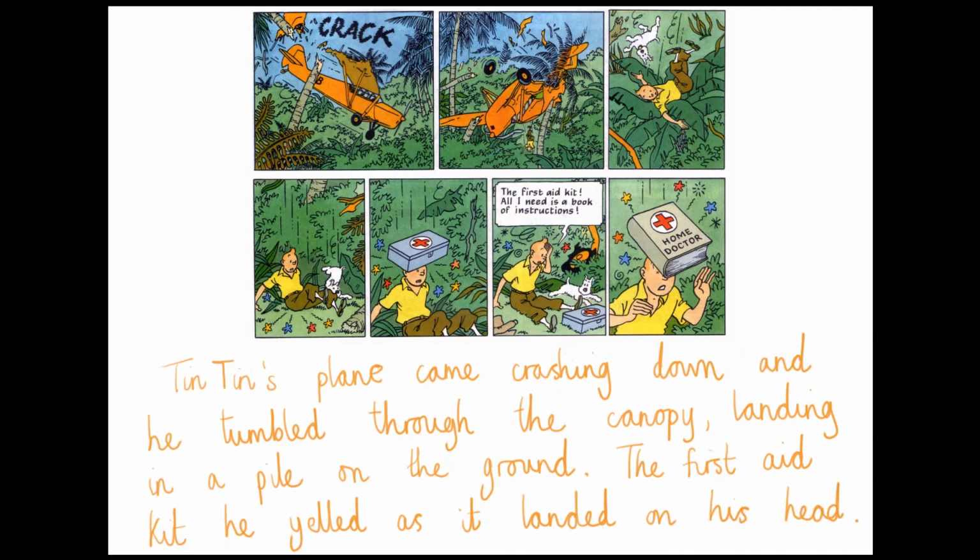Let me read what I've got so far. Tintin's plane came crashing down and he tumbled through the canopy, landing in a pile on the ground. "The first aid kit," he yelled as it landed on his head. It doesn't quite make sense. It's missing some punctuation. Well done if you've spotted that I have forgotten to put the inverted commas in. Can you spot where they need to go?